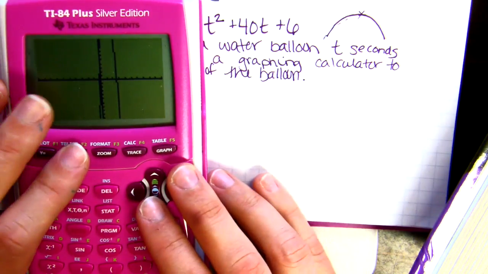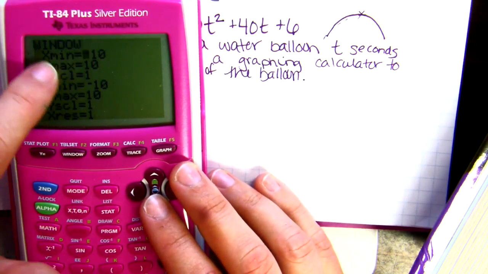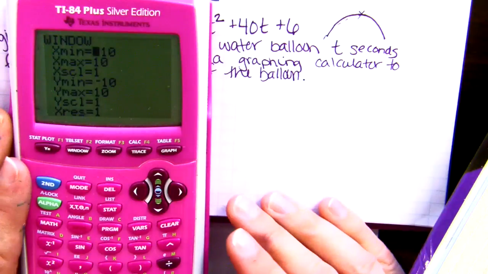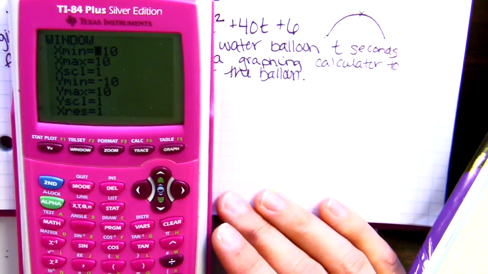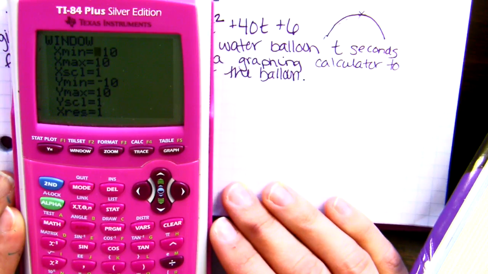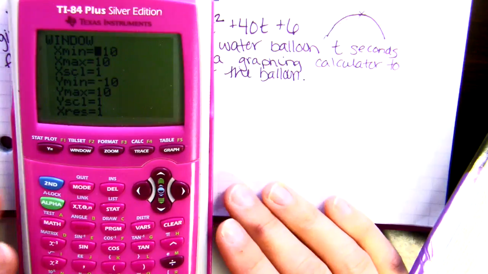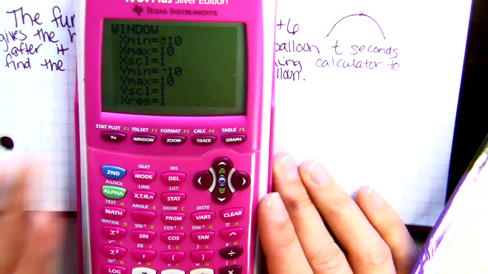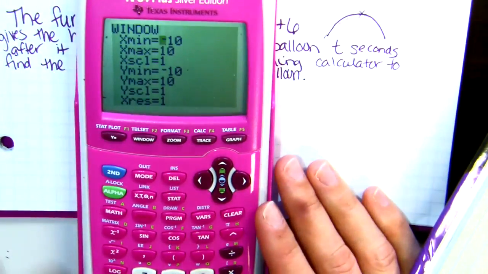So for my window, my x values represent the time that's gone by. I hope you can see that. It's pretty similar. Maybe. Okay, so there we go. Now you can see it.